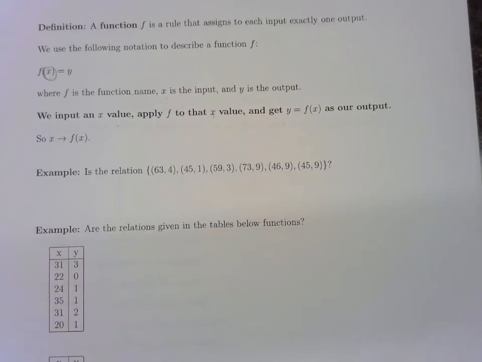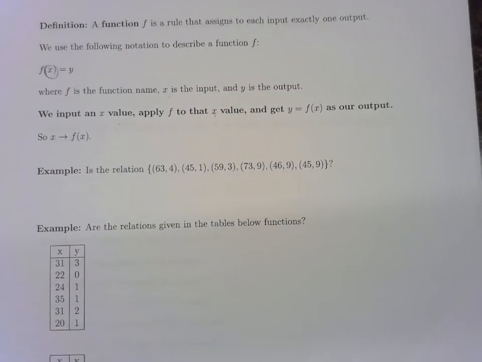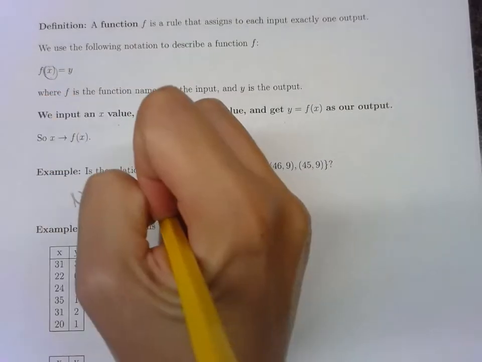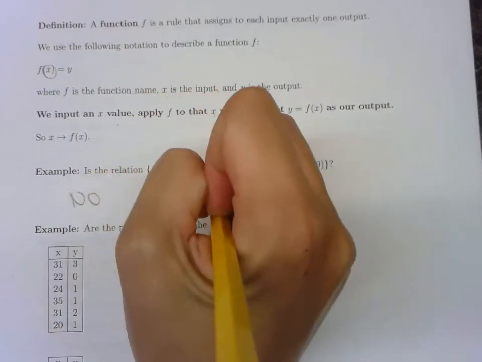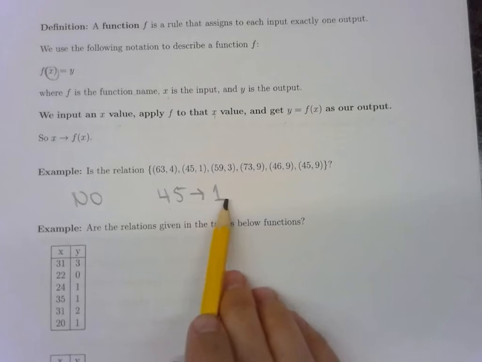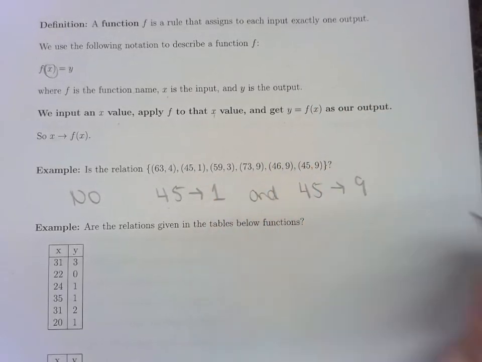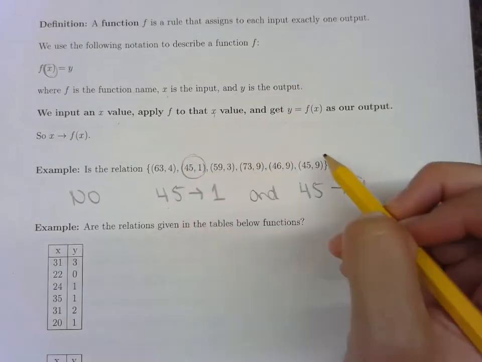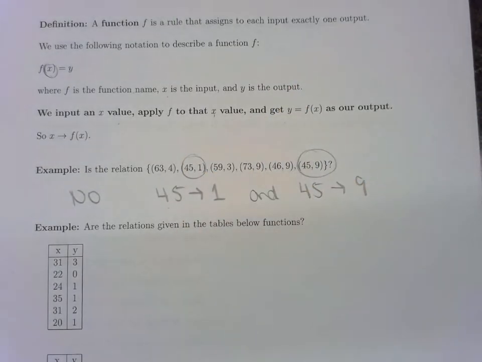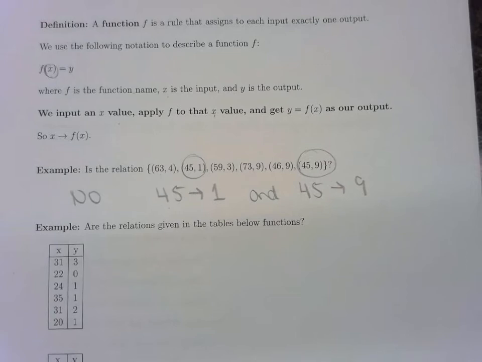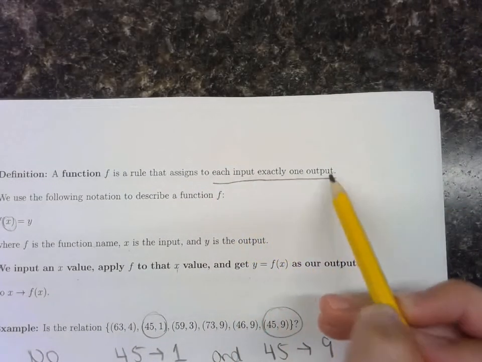So we'll look at some examples. First of all, let's see if these are functions. Is the relation 63, 4, 45, 1, 59, 3, 73, 9, 46, 9, 45, 9 a function? We already established that was no. That is because when you input 45, it goes to 1, and when you input 45, it also goes to 9. So we have an input value that has more than one output, so that is not a function.